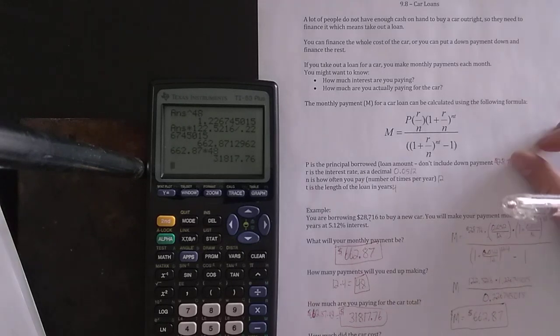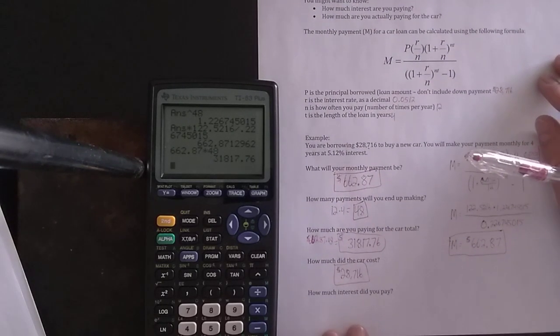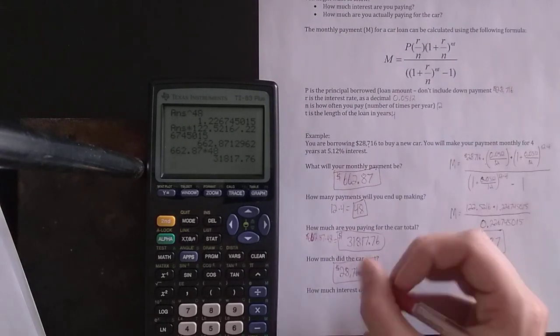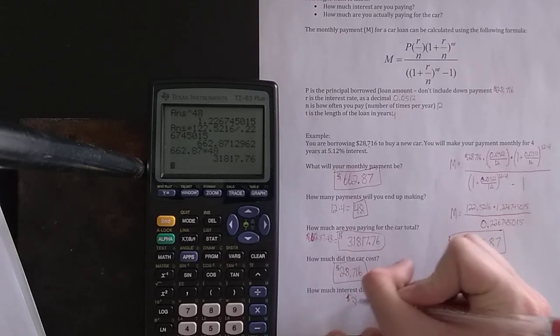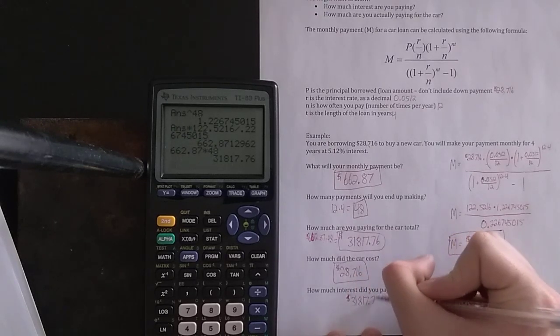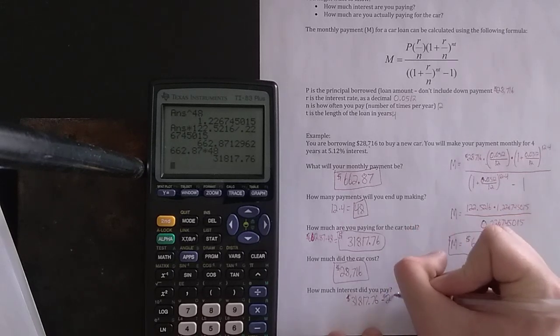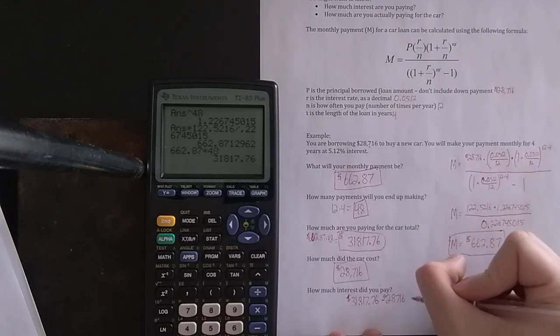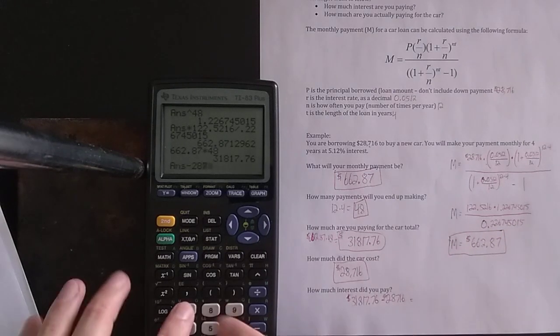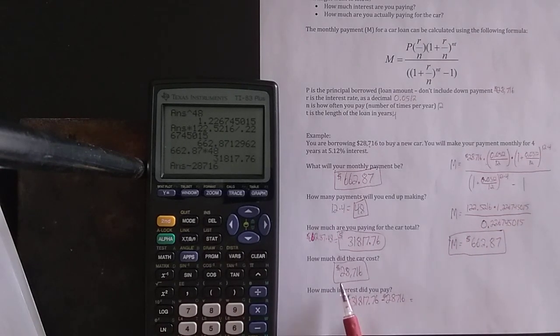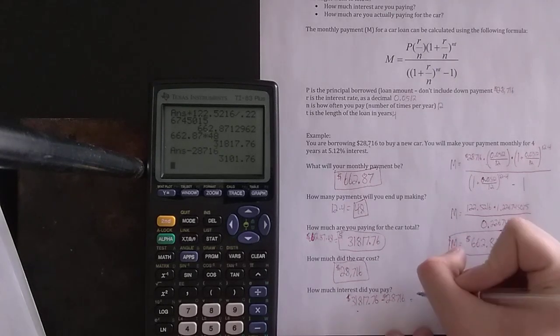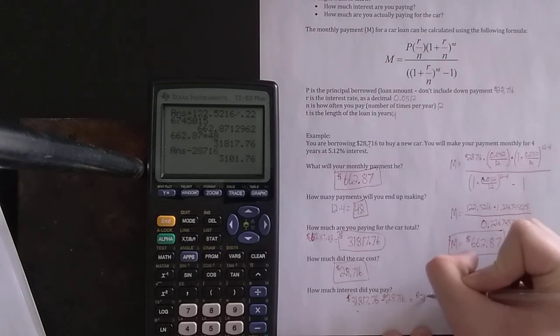Well, to get the interest, all I'm going to do is take $31,817.76 and subtract $28,716 from that. That's the initial amount I paid. That's the amount of my loan. I ended up paying the $31,000. The difference should be the amount extra that I paid because I had a loan.